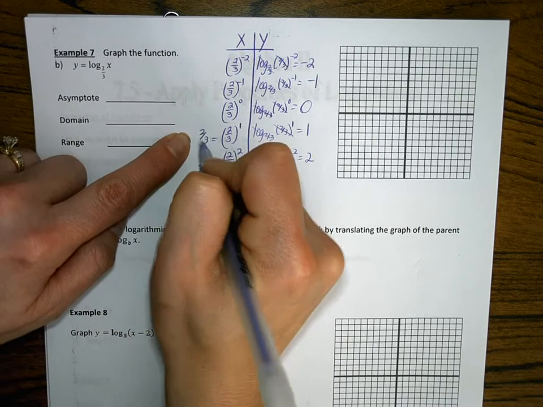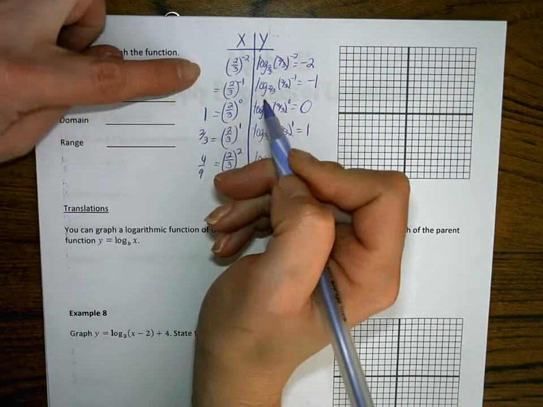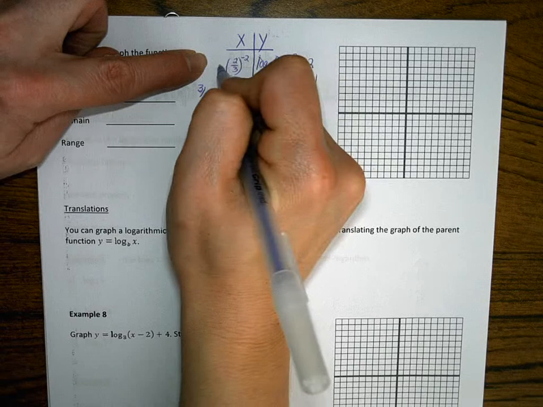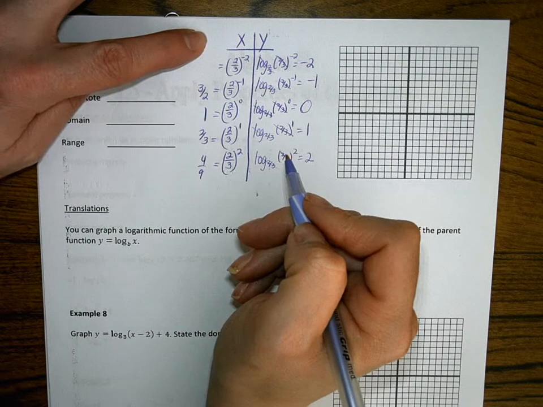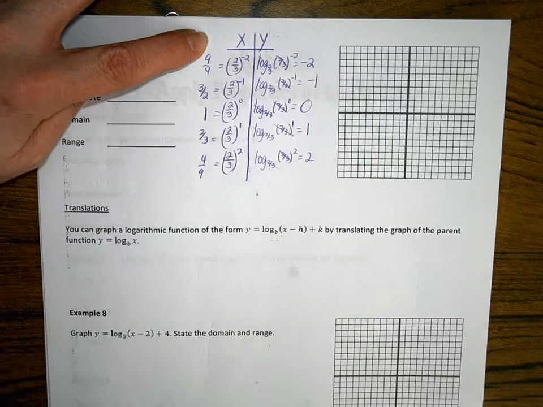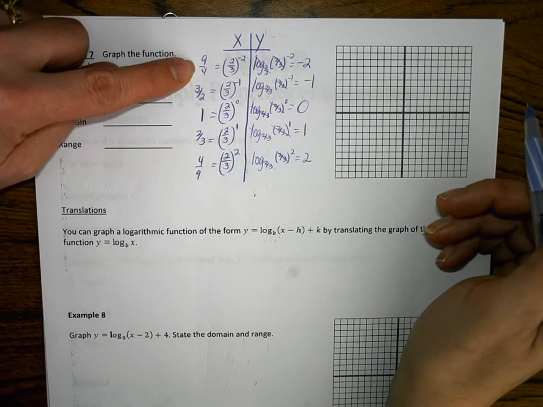2/3. What about 2/3 to the 0? 1. What about 2/3 to the negative 1? You bet. The reciprocal, so 3/2. And what about 2/3 to the negative 2? 9/4. It's going to be the reciprocal of 2/3 squared. So it's easy once you work backwards. All right. So 9/4. That's going to be 2 1/4.